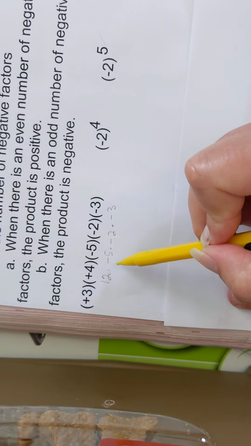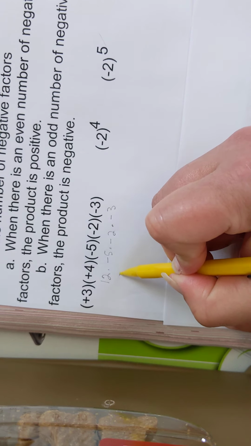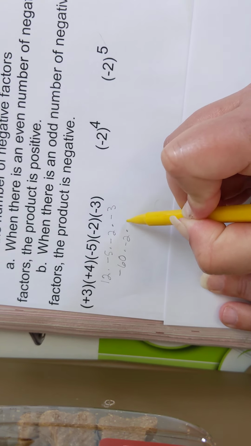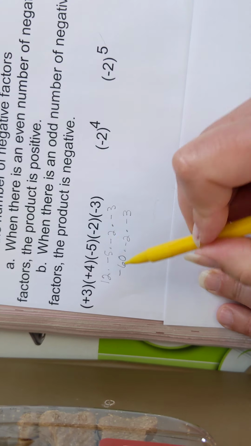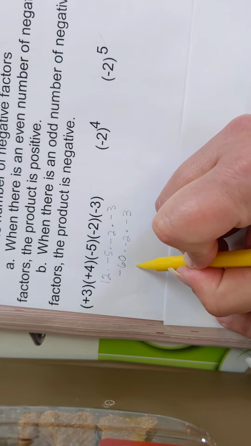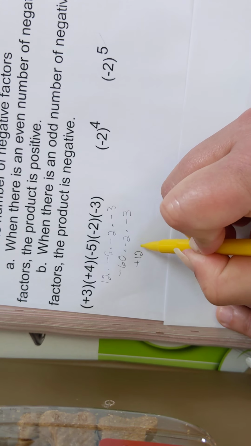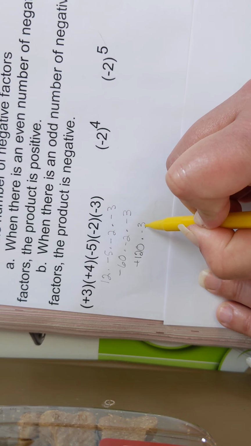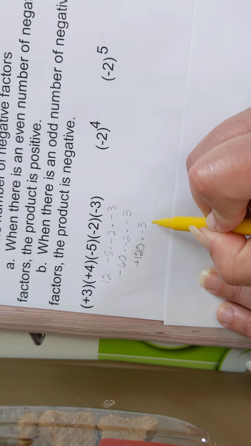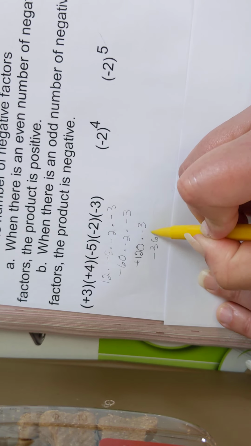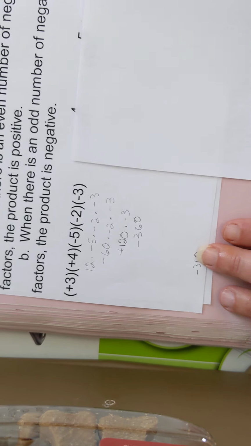So 12 times negative 5 would be negative 60. Negative 60 times negative 2 would be positive 120. And then I have times negative 3. So positive 120 times negative 3 would be negative 360. And that is the correct answer.